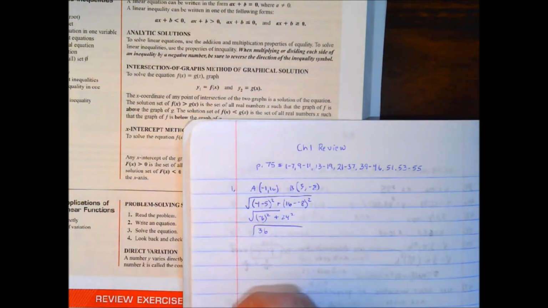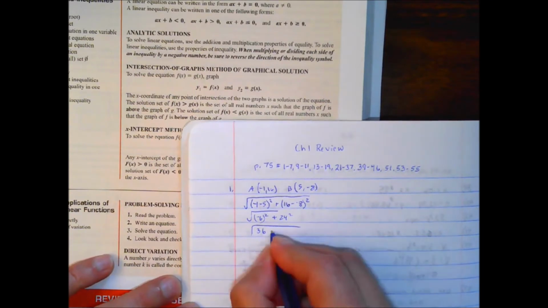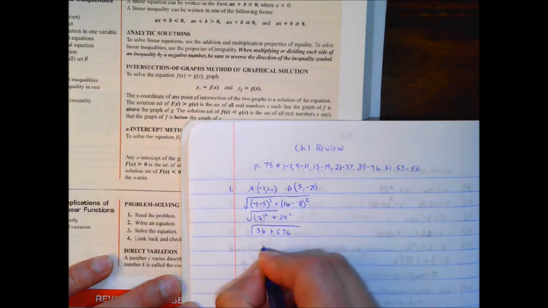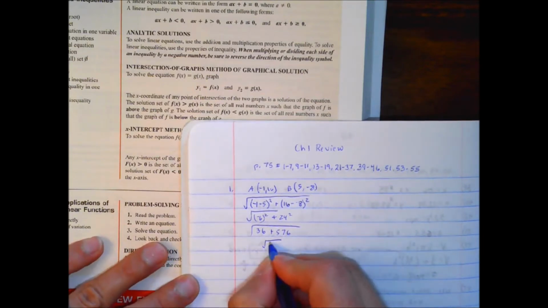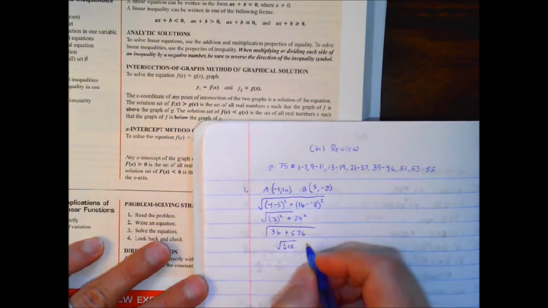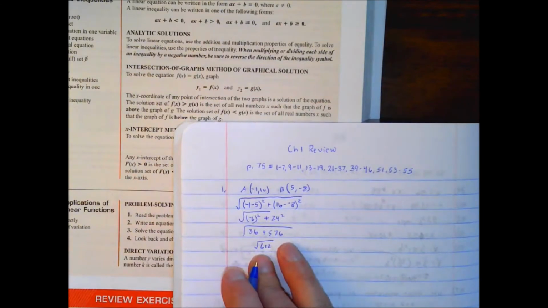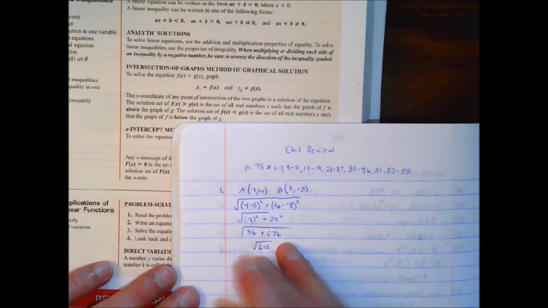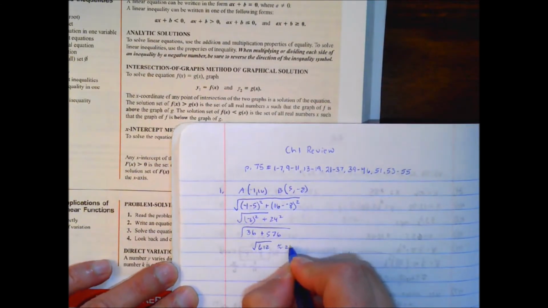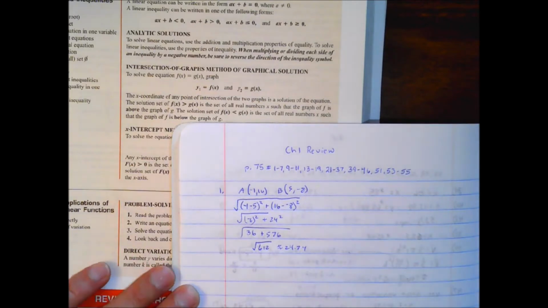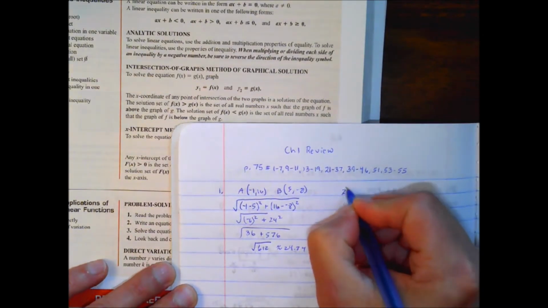I have to get my calculator to figure that out. 24 squared is 576. Together, that gives you the square root of 612. I'm fine if you leave it like that, where the square root of 612 is approximately 24.74.